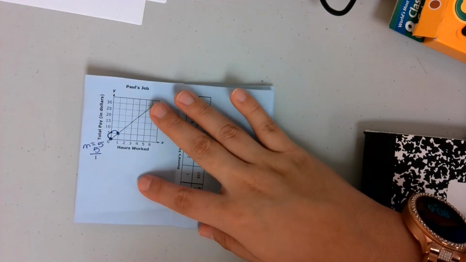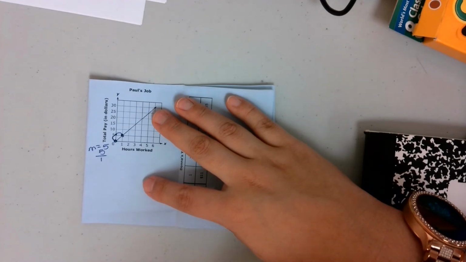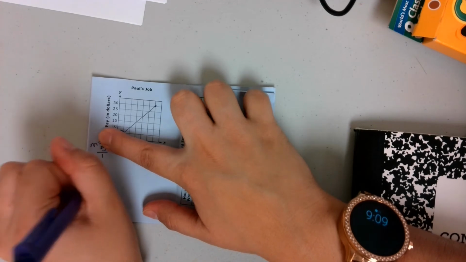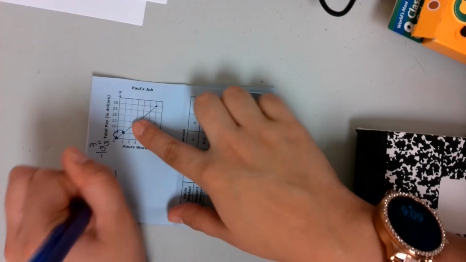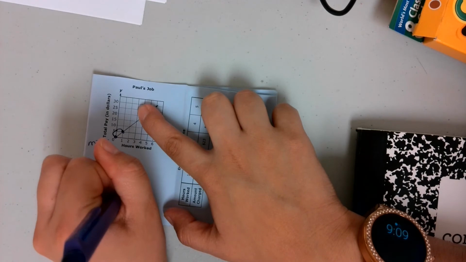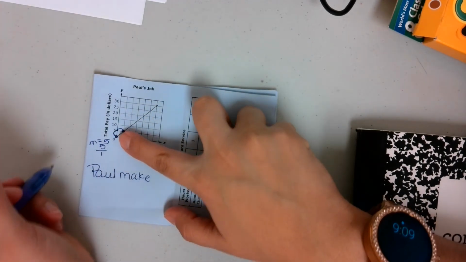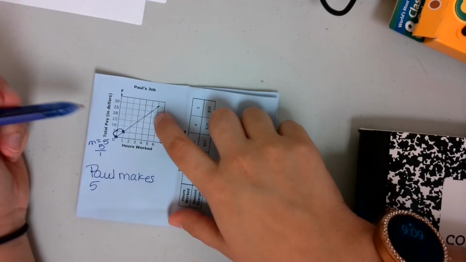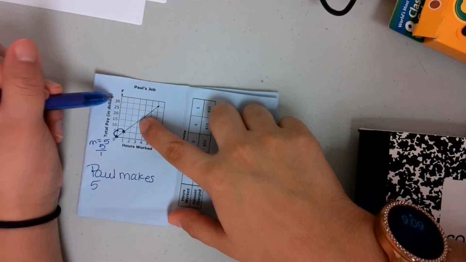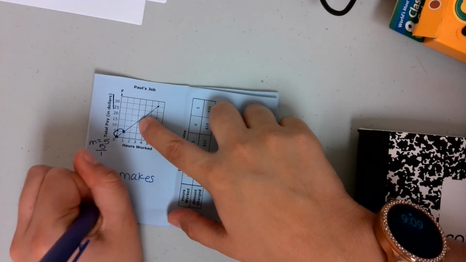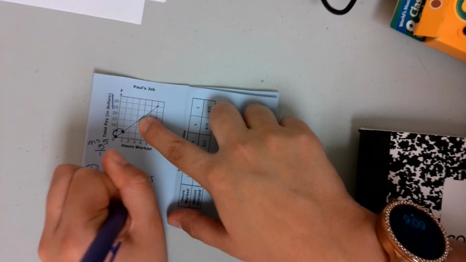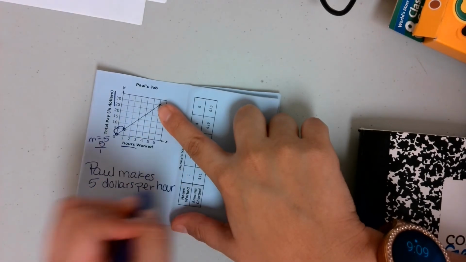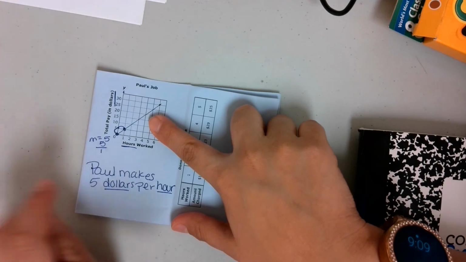Okay, that's only half of what we're going to do. We need to write a sentence that describes the scenario here. So we know that we have Paul, and he's working because he has a job. So we're going to say Paul makes, and our slope was 5. We're going to say Paul makes 5, and then we're going to read our axis. It's our y per our x. So $5 per, and then now let's read our x-axis, hour. Y per x, $5 per hour.